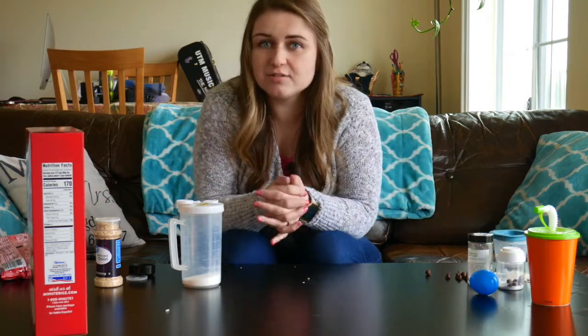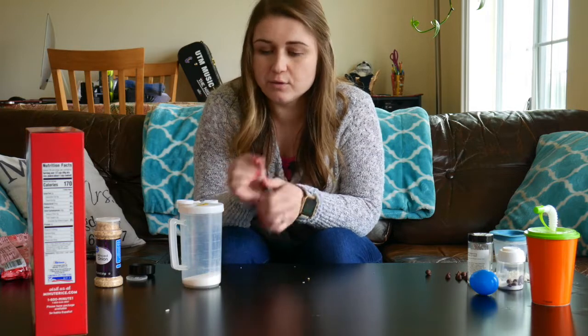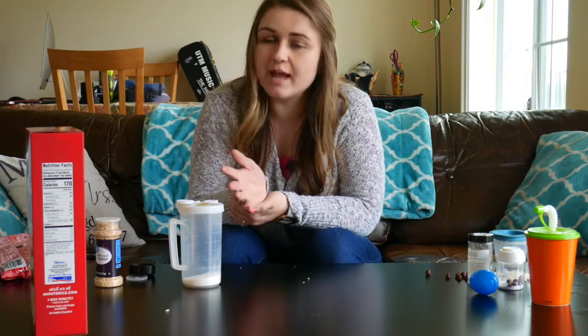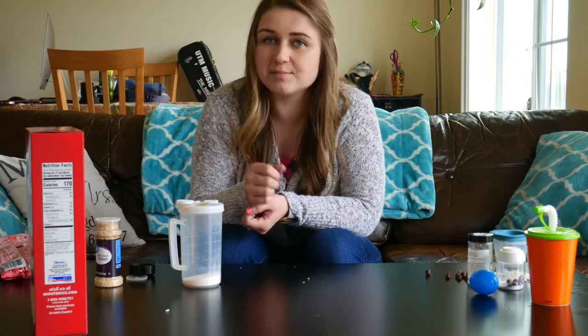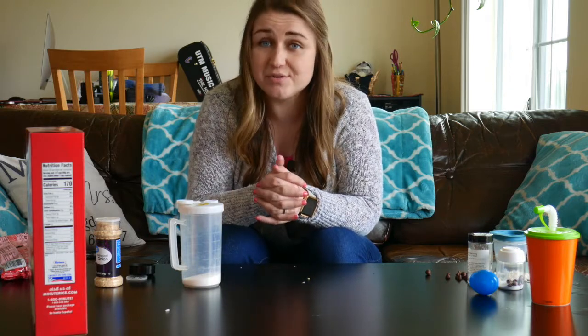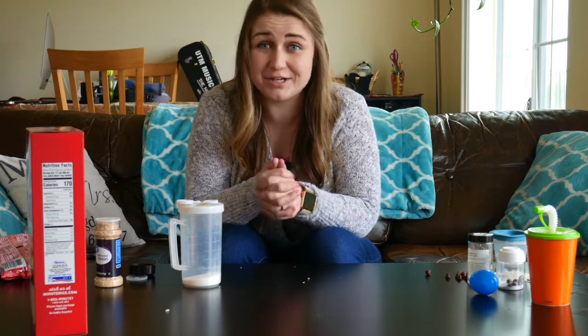Something else you could use to fill your shaker is little rocks that you find outside. Remember, ask a parent or a family member if you want to go outside and collect some little rocks. But I don't have any little rocks around my house. But if you have some, that would be an awesome thing to put in your shaker.